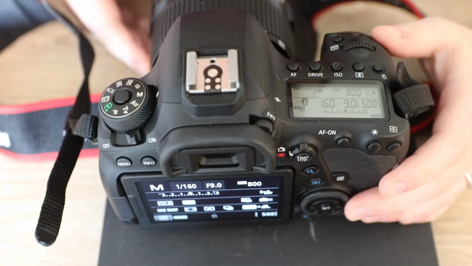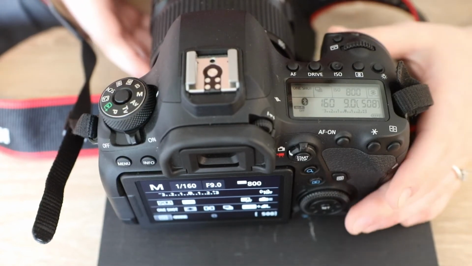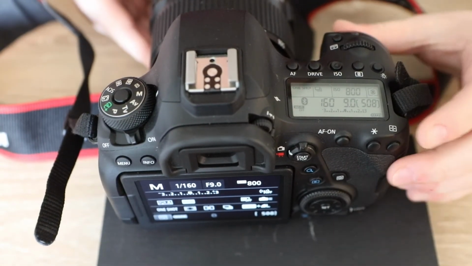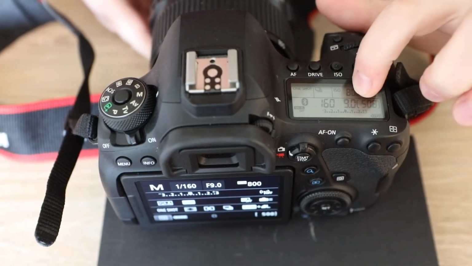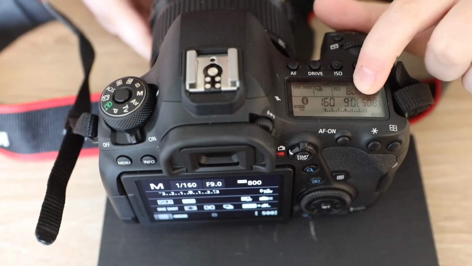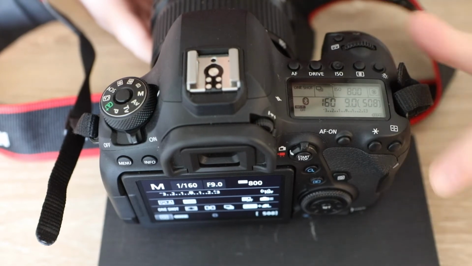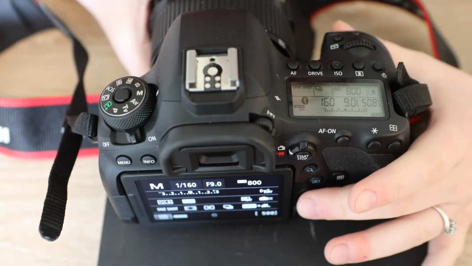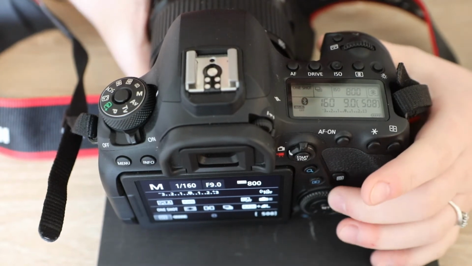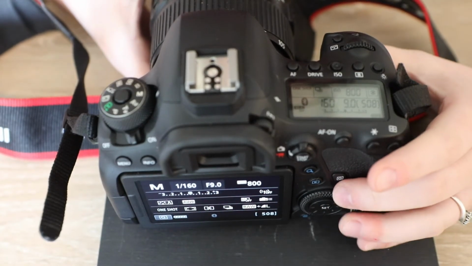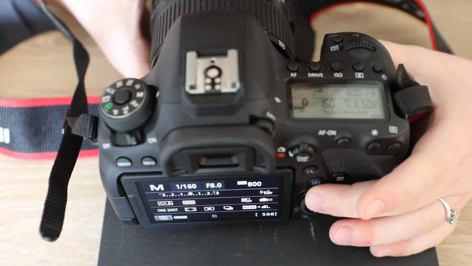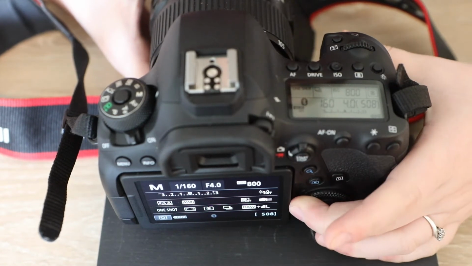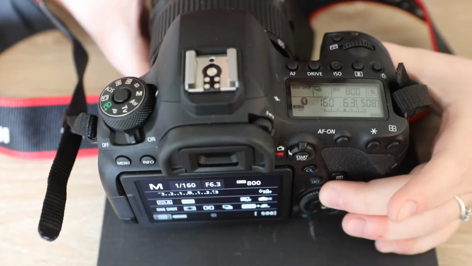Okay, the next thing I will be showing you how to switch is your aperture. So that is expressed through this number right here where it says 9.0. To change this, you will use the dial on the body of the camera to the right of your screen and twist it, and as you can see, you can change it.